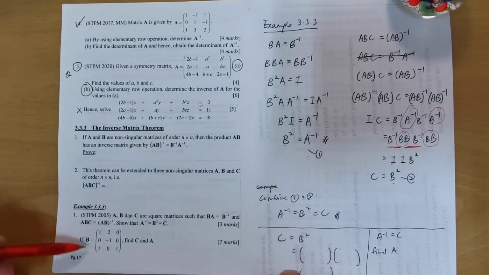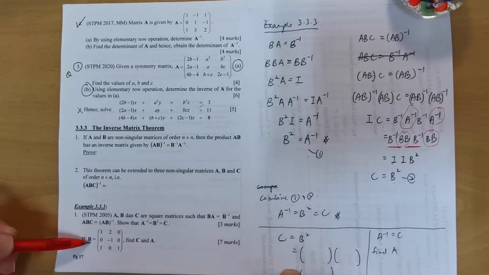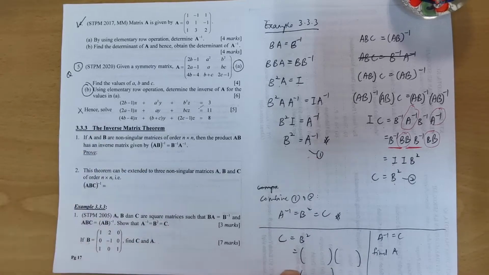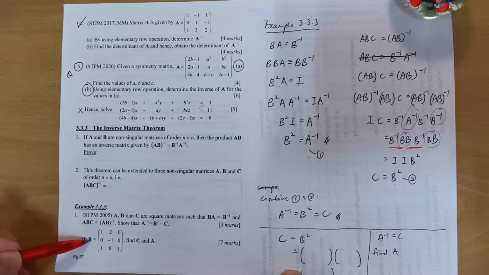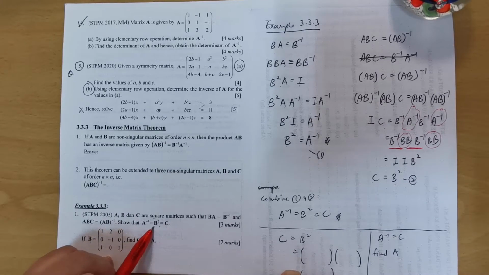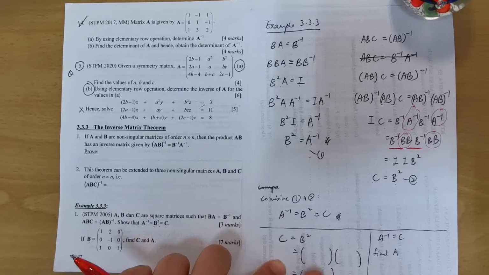The next part is, you are given matrix B. Find C and A. I'm not going to show this one, you have to do it yourself. Since B is given, we can find C easily, right? By using this one, C equals B square. Just do the multiplication and you get this thing.